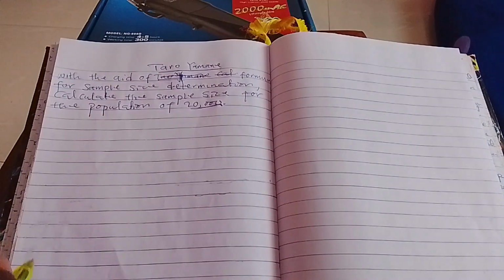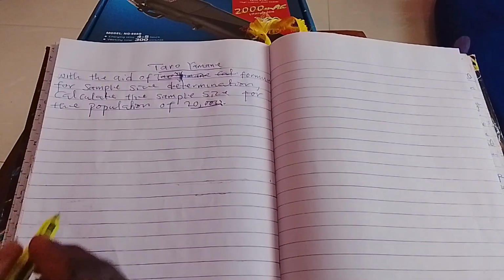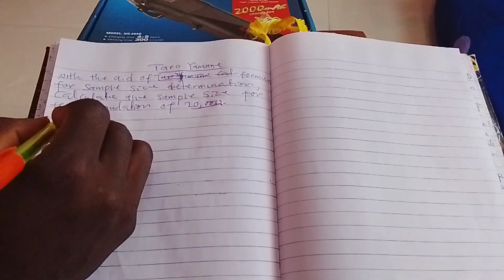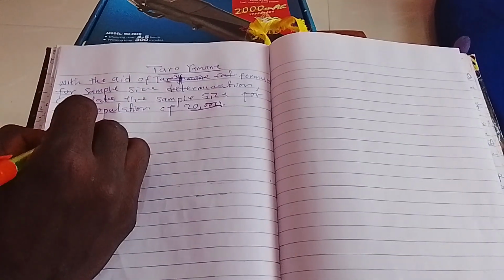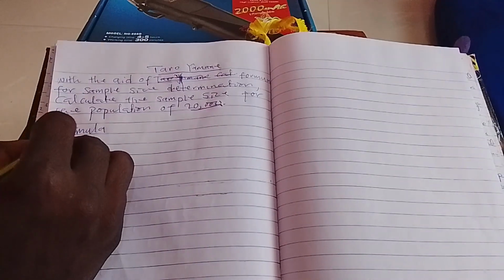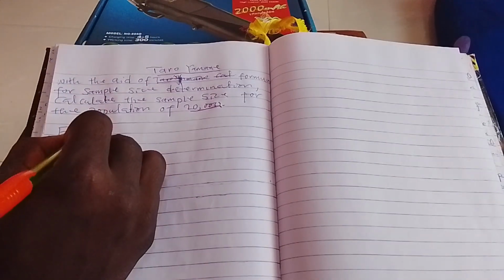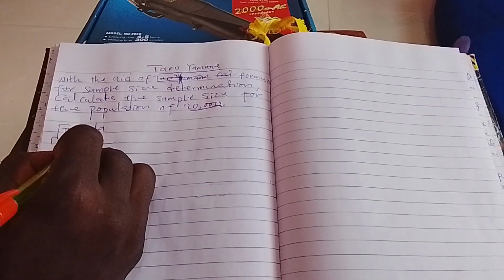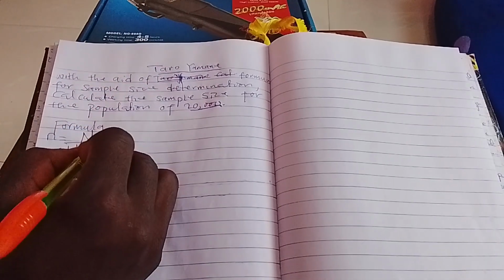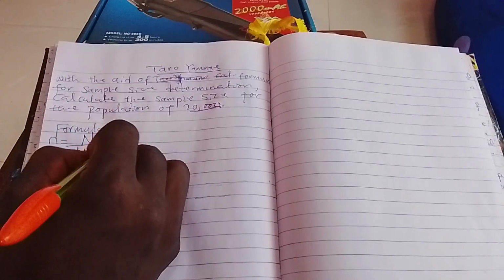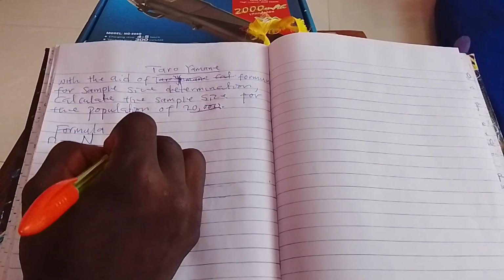The first thing you need to do is to identify the formula and write it out. The Taro Yamane formula is n is equal to capital N all over 1 plus capital N, open bracket, e, close bracket, raised to power 2.